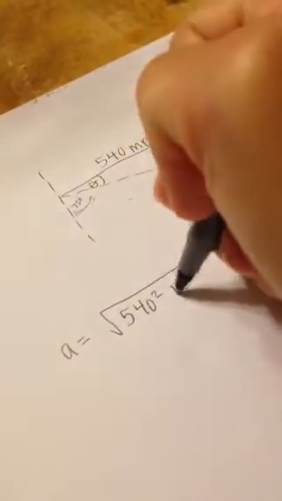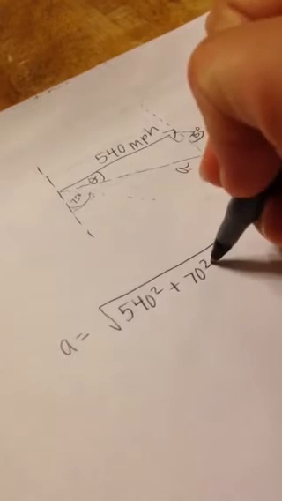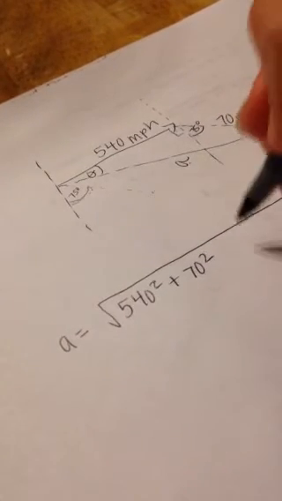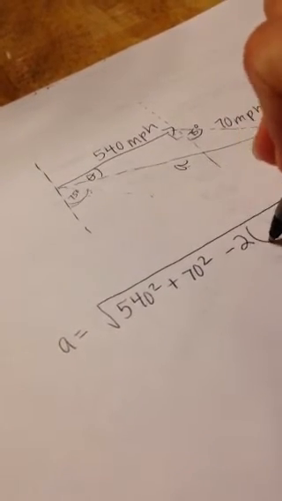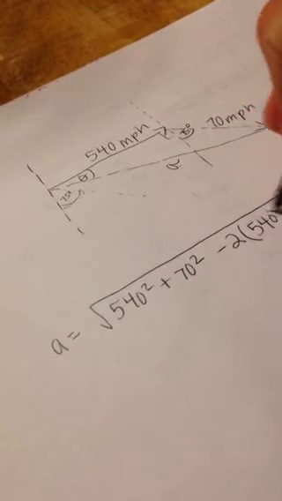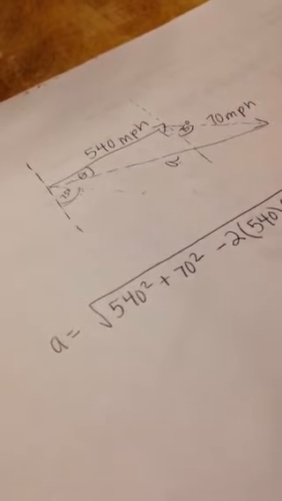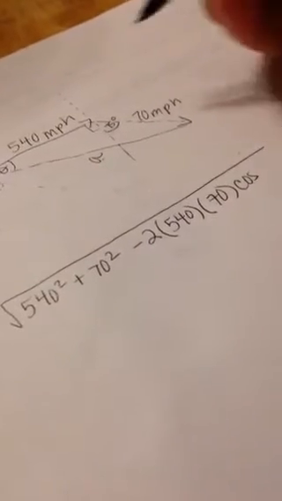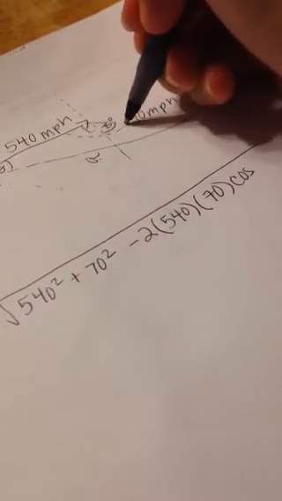So we use the law of cosines and we say A equals the square root of 540 squared plus 70 squared minus 2 times 540 times 70 times the cosine of, well, the cosine of what? It's going to be the cosine of this larger angle, right?